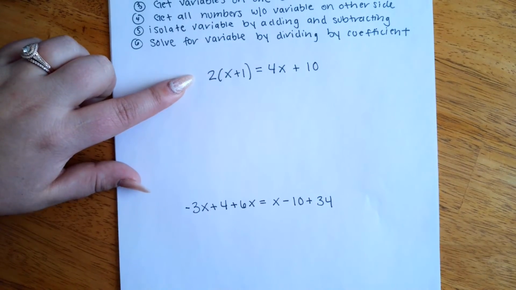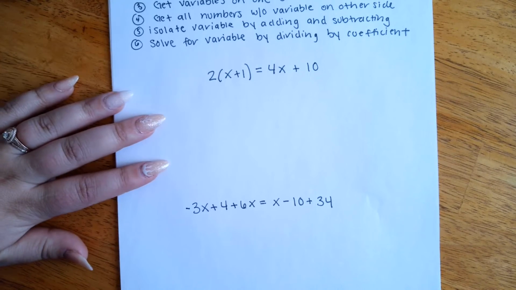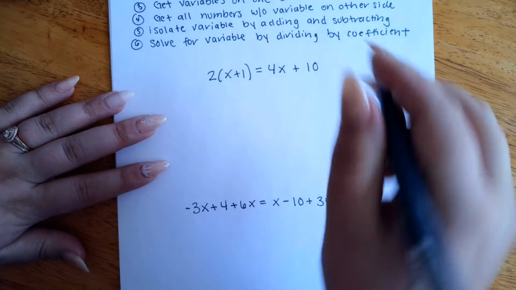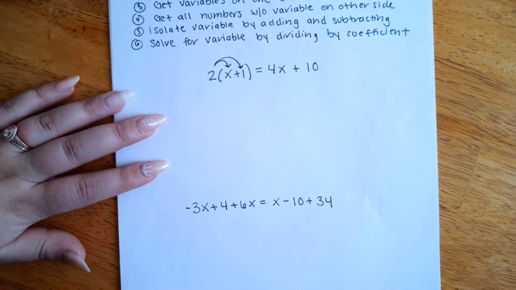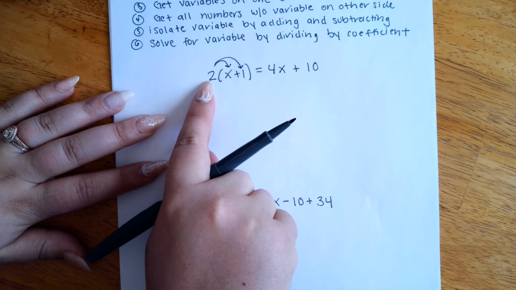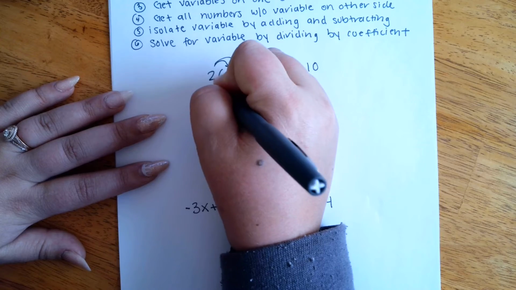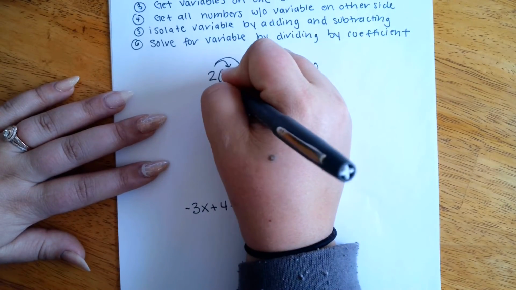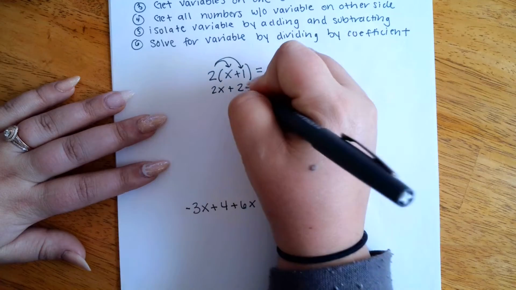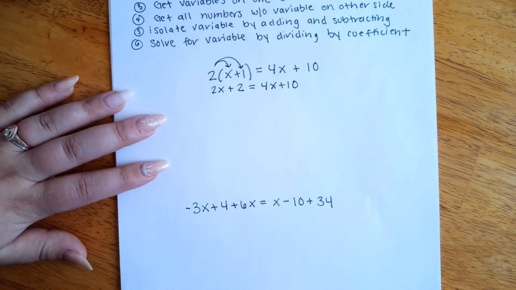So let's look at this example first. So we look at our steps. We look for parentheses where we can distribute. Well, I see some parentheses right here. Let's go ahead and distribute that 2. Remember, when we distribute, that means we multiply. So 2 times x gives us 2x. 2 times 1 gives you 2. And the other side, we don't have anything to distribute, so we can just leave it as 4x plus 10.